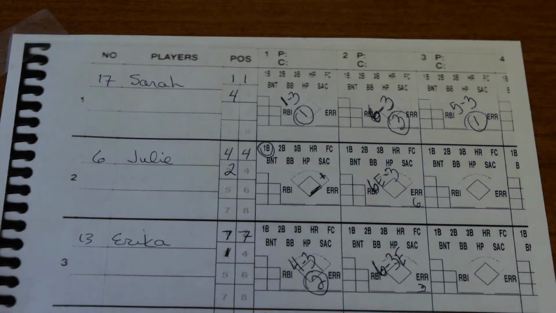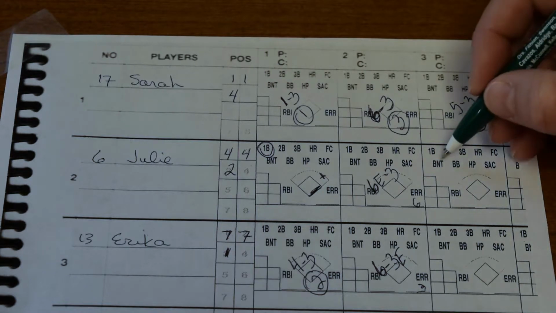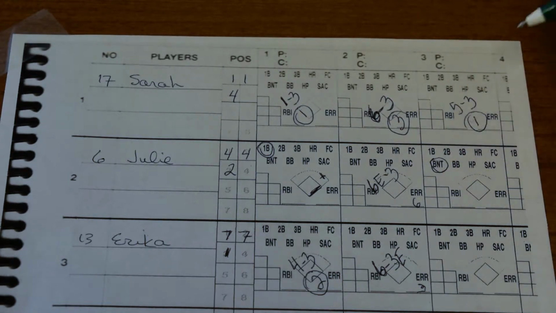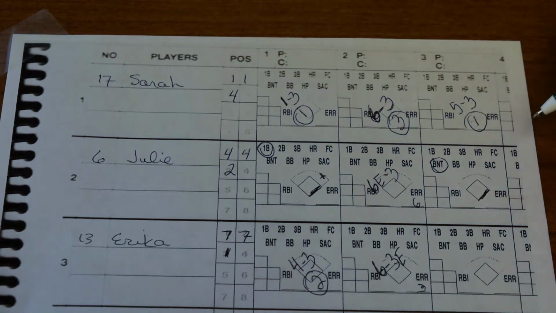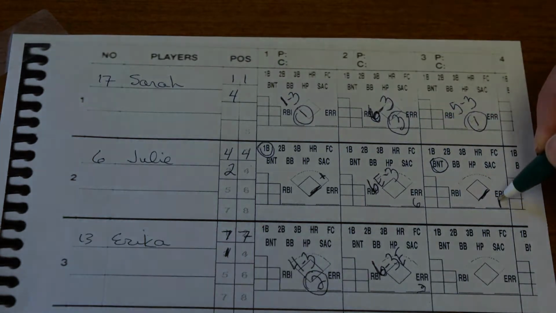This one's a little trickier to score. Again, it's a bunt, but because the pitcher picked up the ball and did not throw it, it's really an error on the pitcher. If she had thrown the ball to third base where the runner was and got her out, then it would have been considered a fielder's choice. So in this case, it's a bunt, and she gets on base. And it's an error on the pitcher.